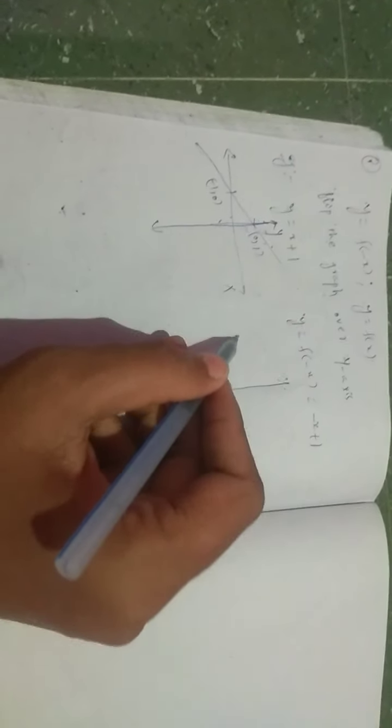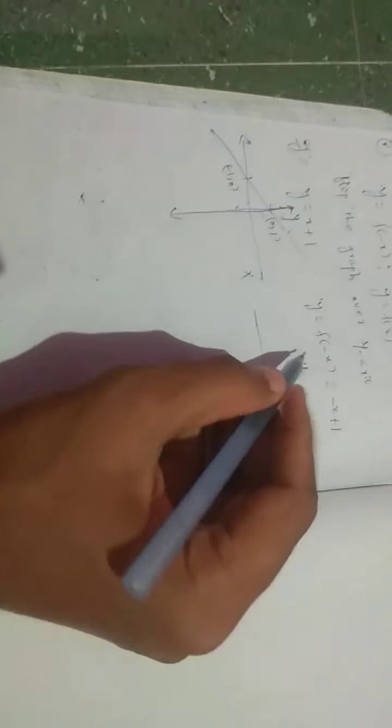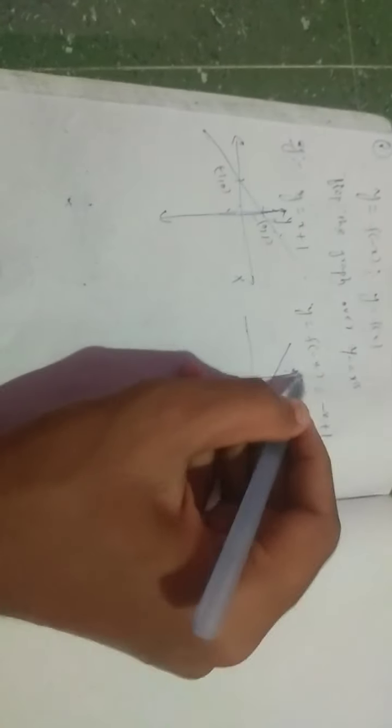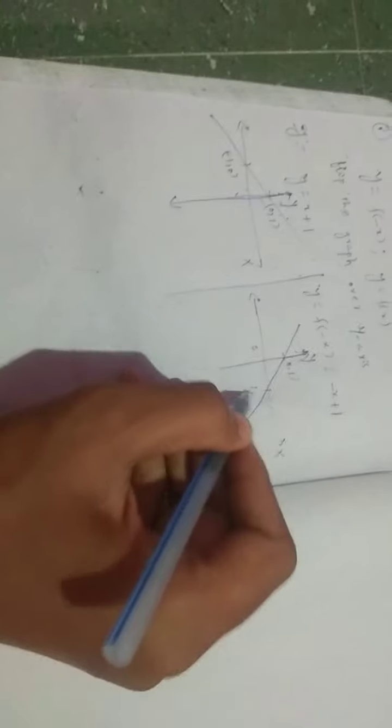Just take the image over y axis. That will be like this. It's like 0 comma 1, it's 1 comma 0, and like y equal to minus x plus 1. You can check it, you can verify it, and it will be same.